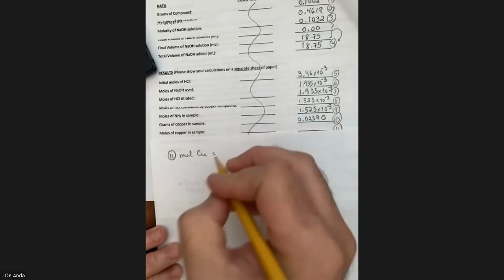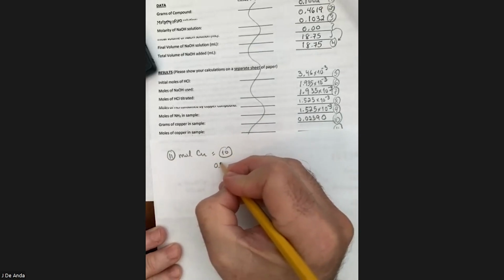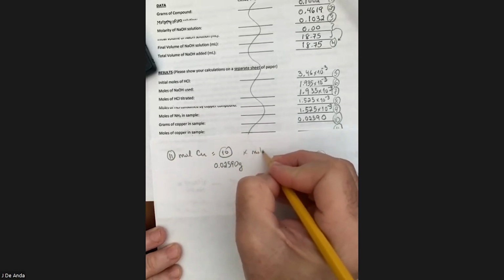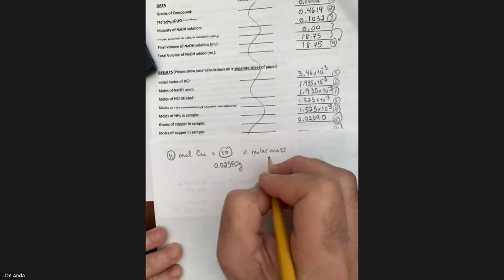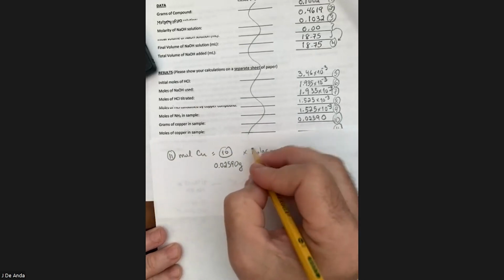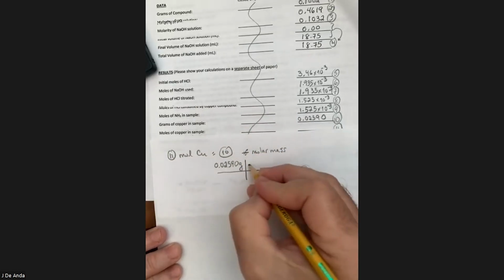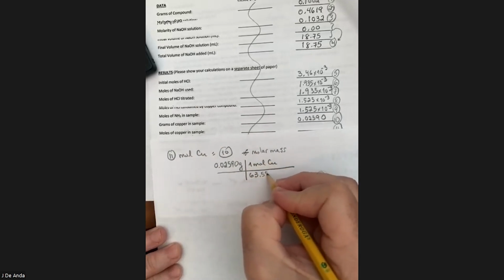So we're going to do item number 10, which is 0.02590 grams times the molar mass. Well, not times the molar mass, but actually we're going to divide it. Okay, just want to keep you honest there. So 1 mole of copper is 63.55 grams of copper. And oops, sorry, I don't want to cancel out the number. I just want to cancel out the units.